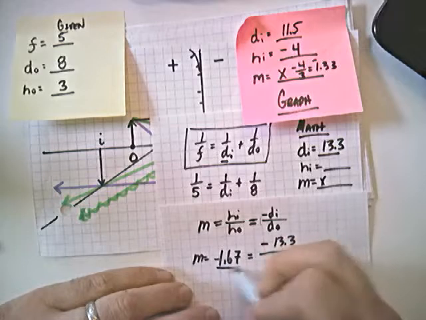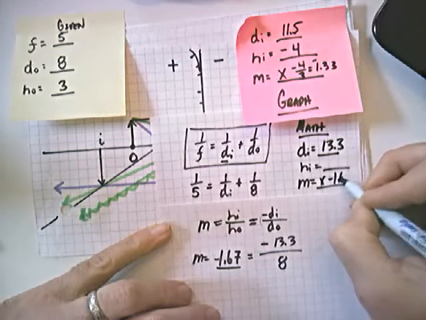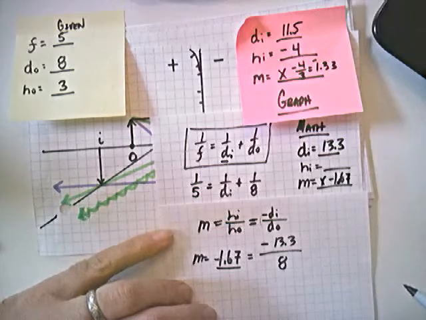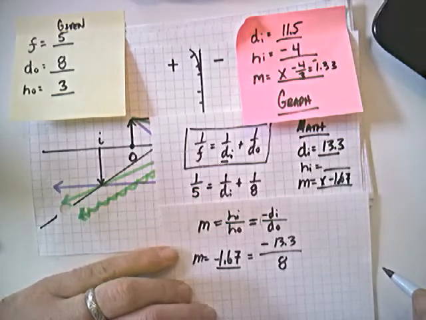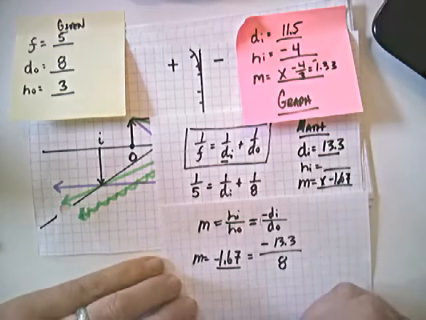Ballpark again, right? Not hateful. I'm definitely going to go with the negative 1.67, the math answer, rather than the graph answer, though, when I have to input it for a grade.